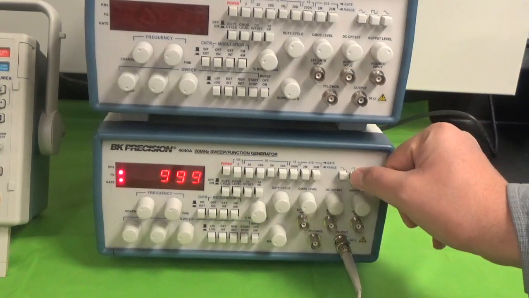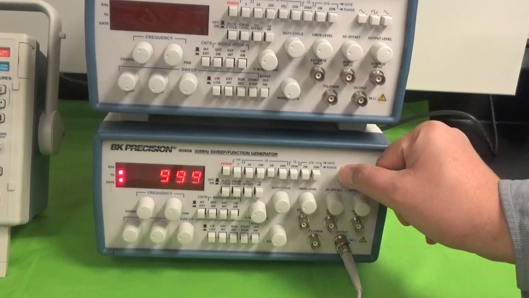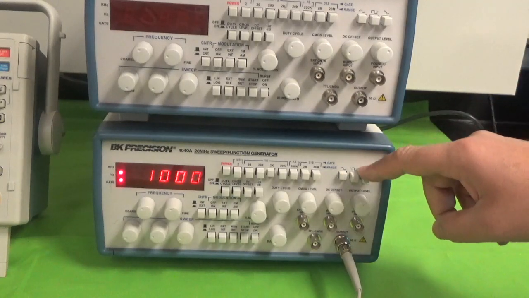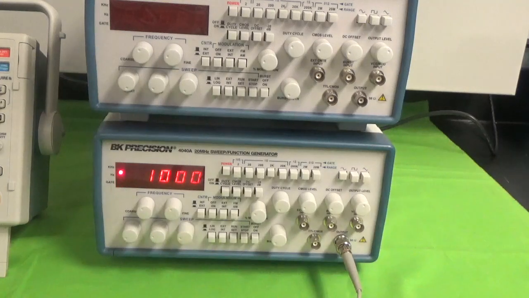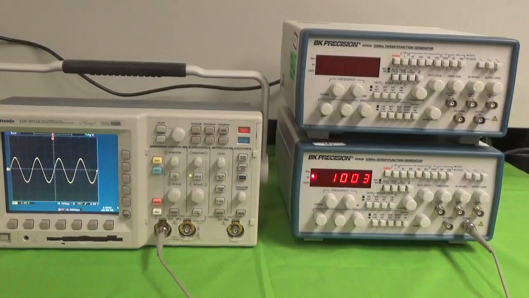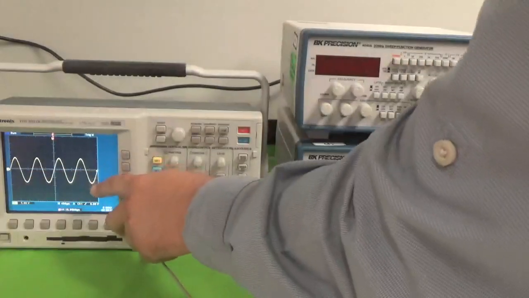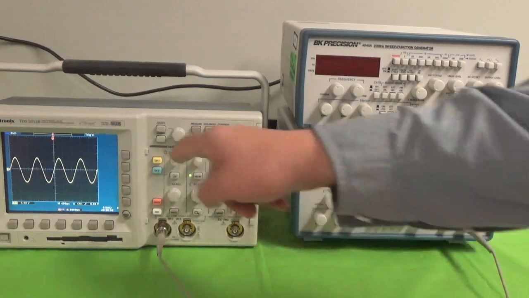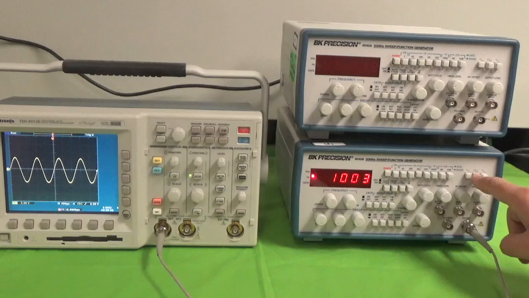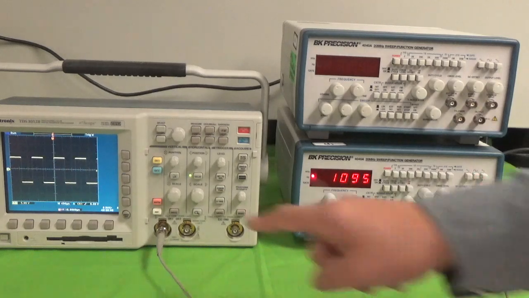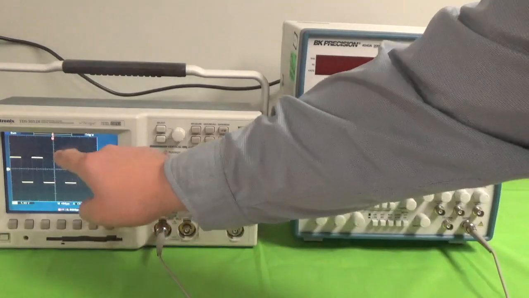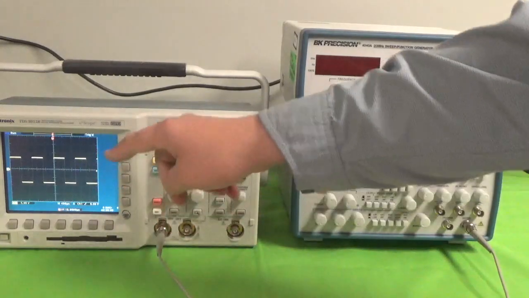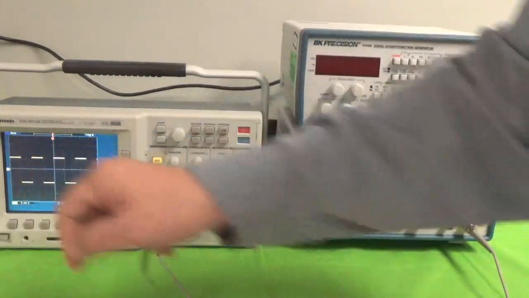The other thing that you need to know, guys, are these buttons here. Using these buttons, we can control the shape of the signal. I will show you that. As you can see here on the oscilloscope, we have a sine wave. If we change this signal shape from sine wave to this square wave, you can see that we don't have a sine wave anymore, we just have a square wave.